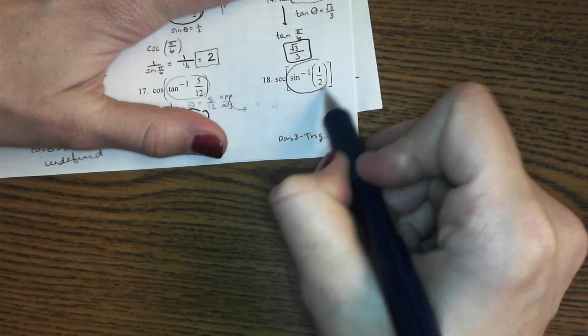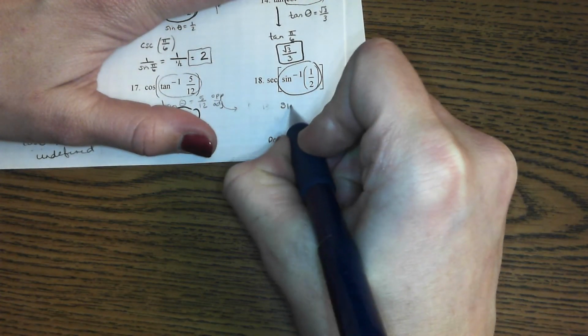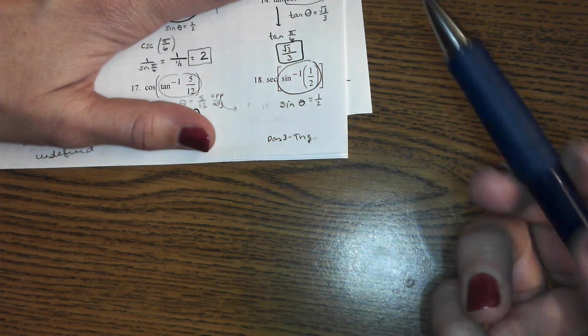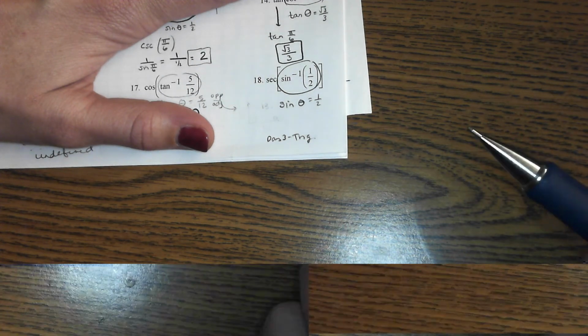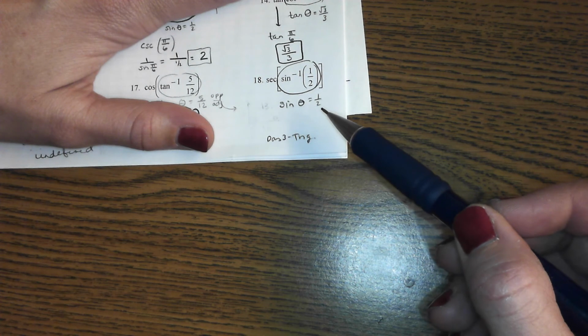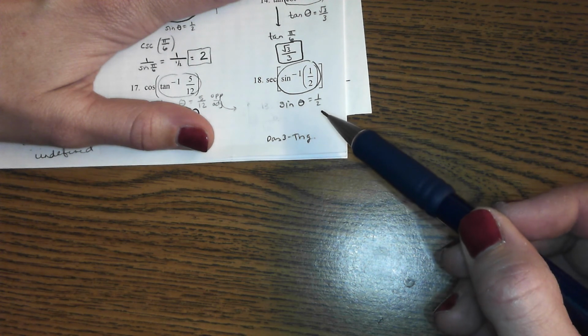Okay, last one here. The sine of some angle equals a half. And actually, this one we can use our chart. Because inverse sine has to be between quadrants 1 and 4. Because sine is positive, it's quadrant 1 or 4. The reference angle is pi over 6, and since it's quadrant 1, we're going to keep pi over 6.